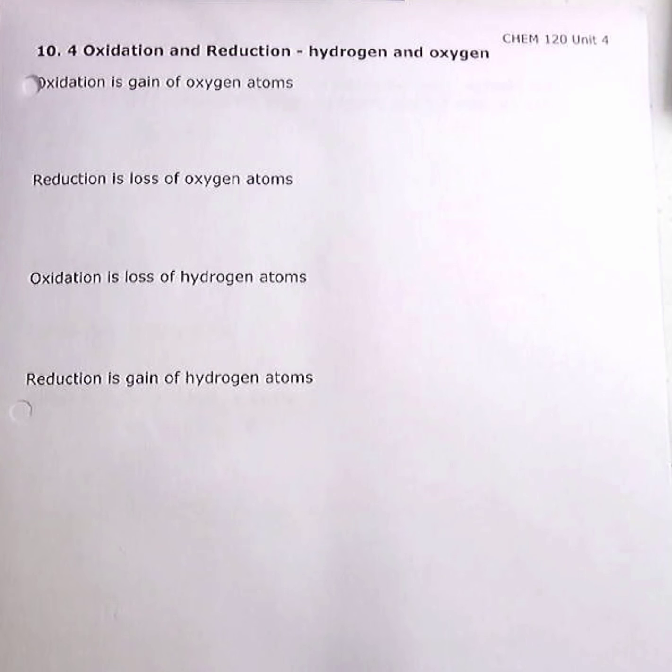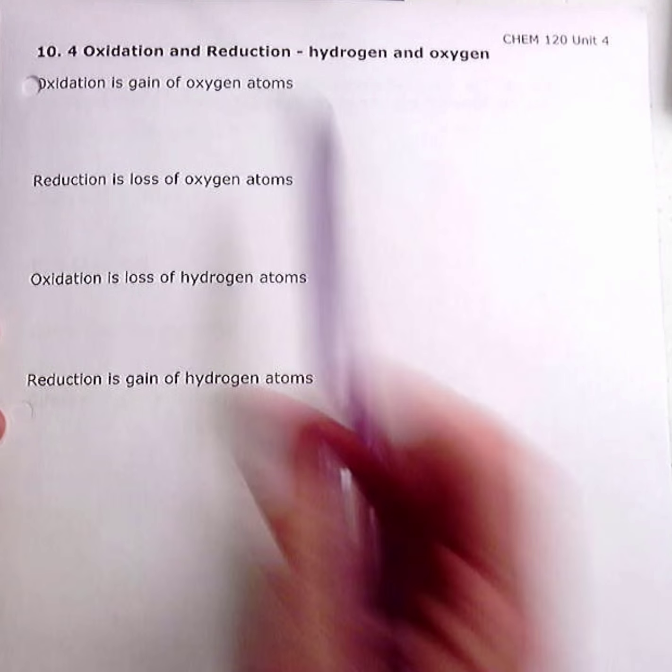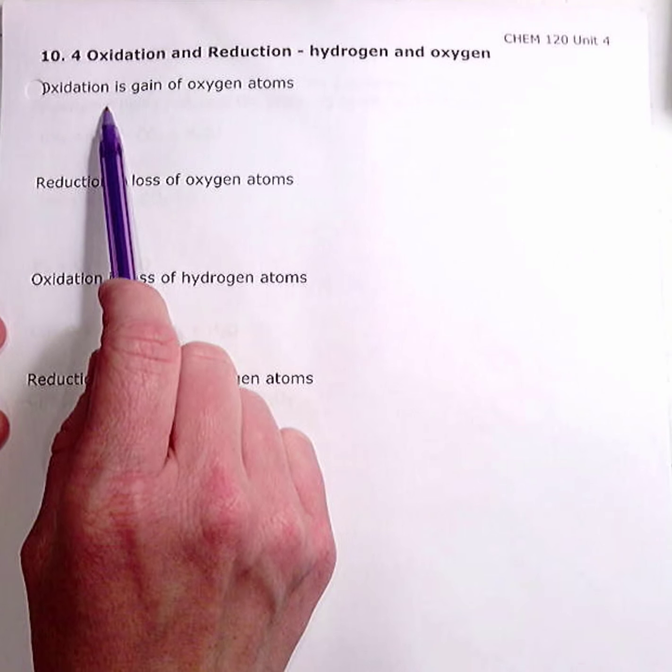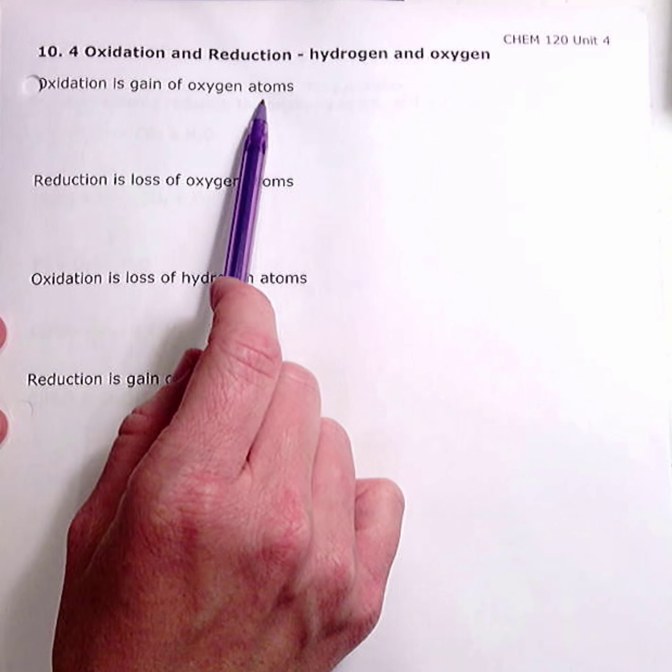Okay, so we're going to continue on in Unit 4. We've been talking about oxidation and reduction. Now we're going to talk about it in terms of hydrogen and oxygen. We've been talking about it in terms of transfer of electrons previously, but now we'll see it with hydrogen and oxygen. So oxidation is gain of oxygen atoms.